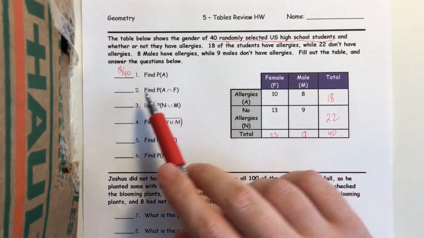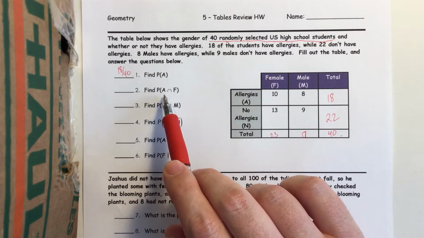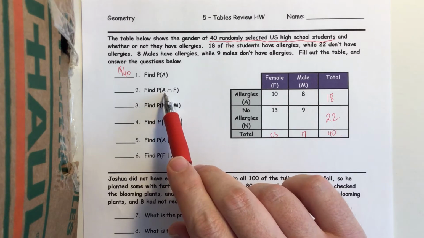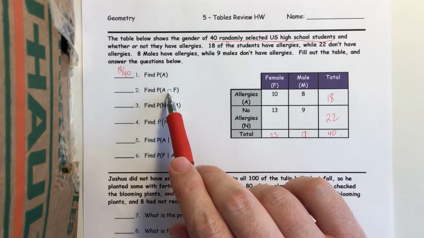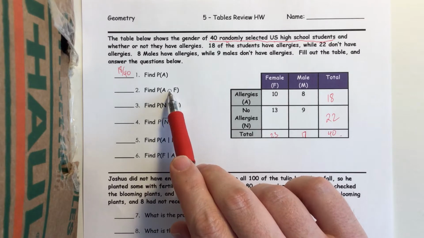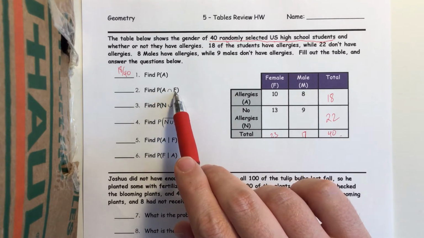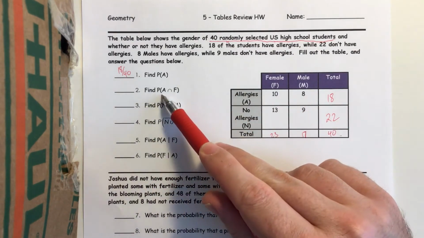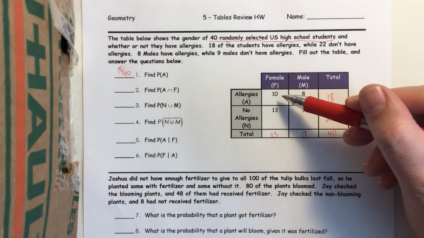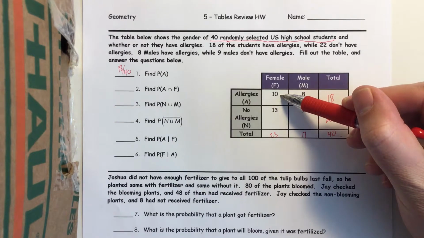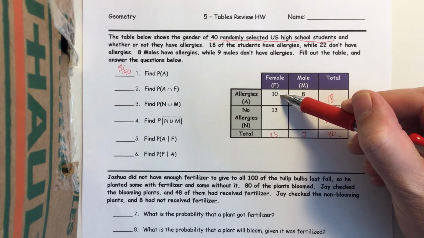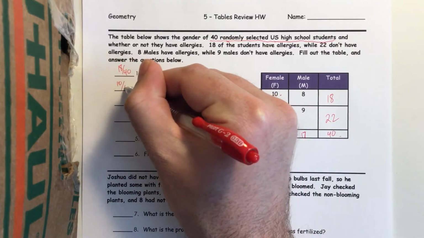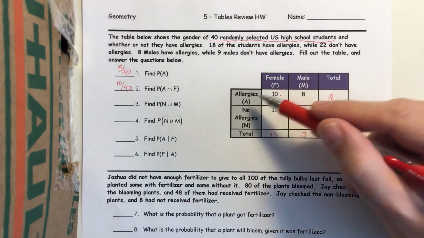What is the probability of A intersection F? Remember, this was from a while back now. The intersection means what is the probability of choosing somebody that is both in A and in F? So how many people are both in A and in F? Basically, how many people have allergies and are also female? There are 10 people who have allergies and are also female. So the probability of choosing somebody who has allergies and is also female is a 10 out of 40 chance. There are 10 people who fit both of those things.